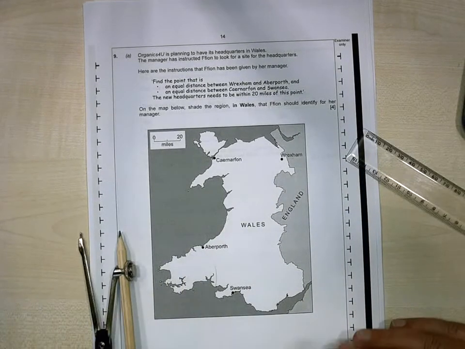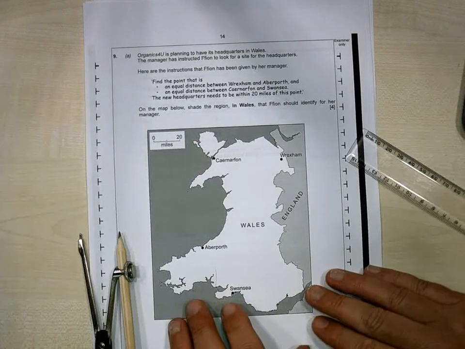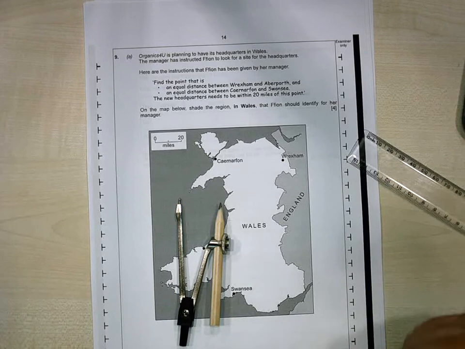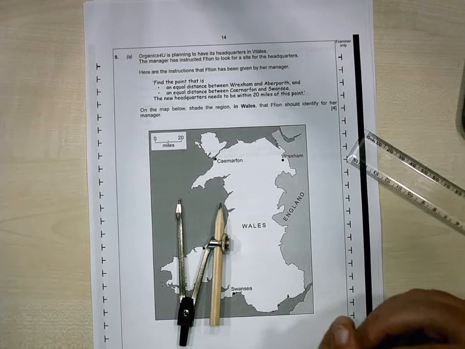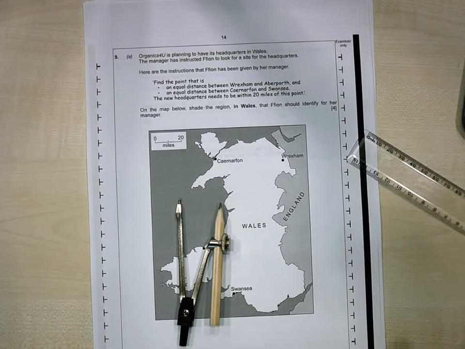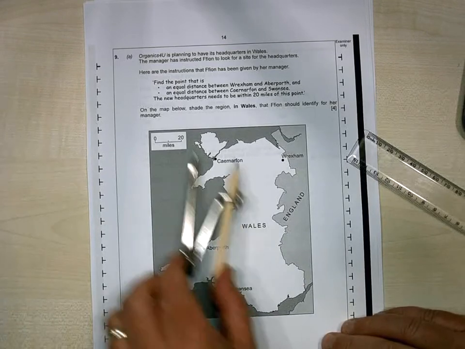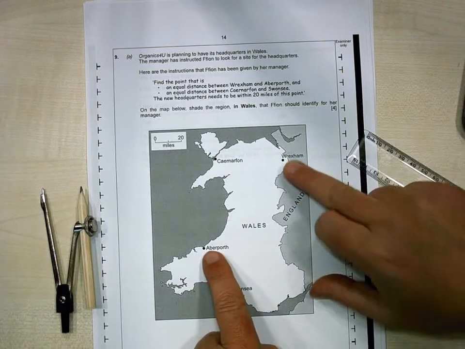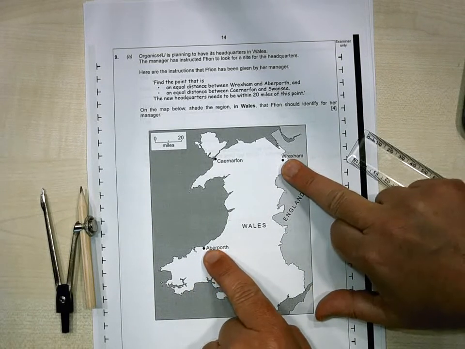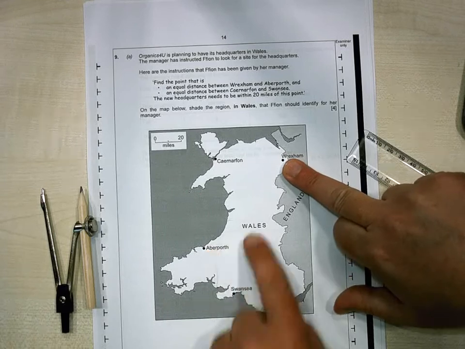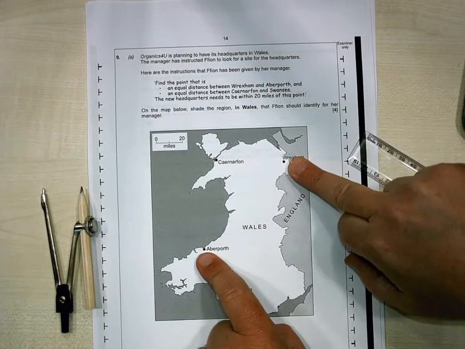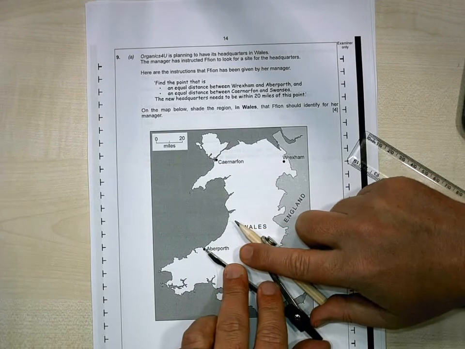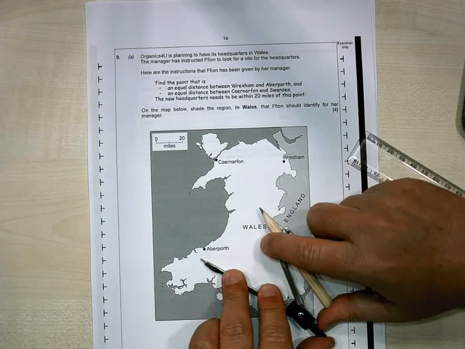Now, you don't have to construct on this because it's not telling you to, but it's actually easier to do this if you revise loci. It's easier to do this as a proper construction. So I want to find the point that's an equal distance between Wrexham and Aberporth. So what we need to do from a loci point of view is bisect that line. So if you revise this, this will come to you. If you haven't revised this, then you go, oh God, I can't remember doing this.